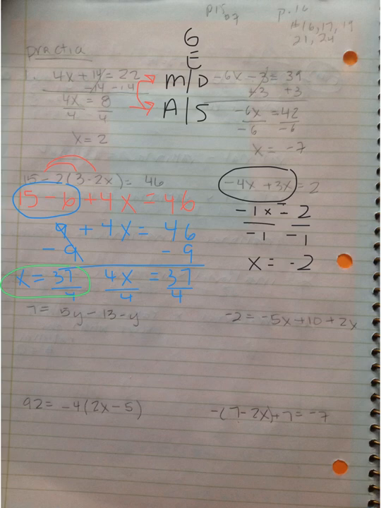So what we're doing with the problems on this page is we're looking to combine any of our like terms before we start to simplify. So why don't you work on these 4, pause the video, and let's see how you do. I'm going to keep working.